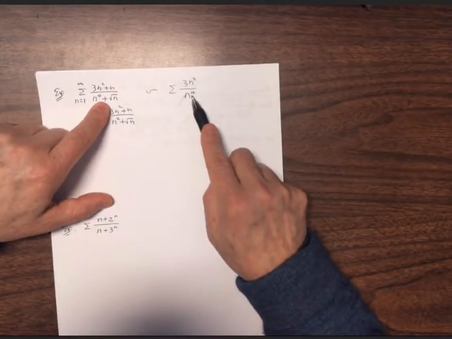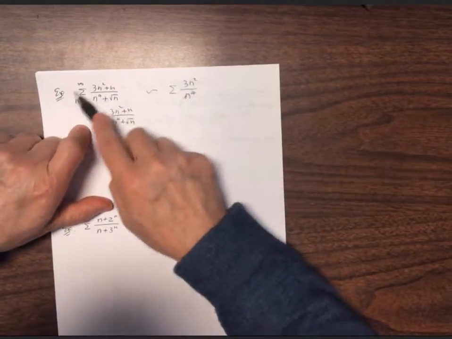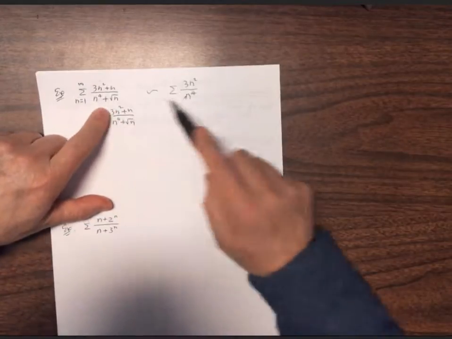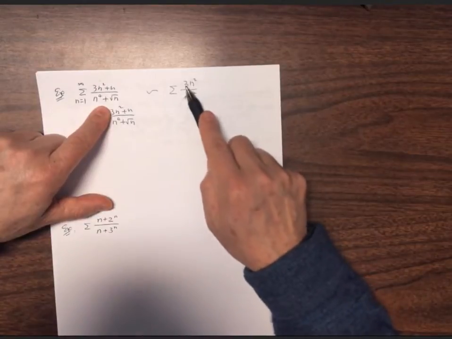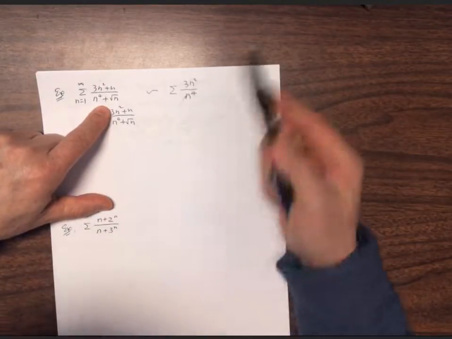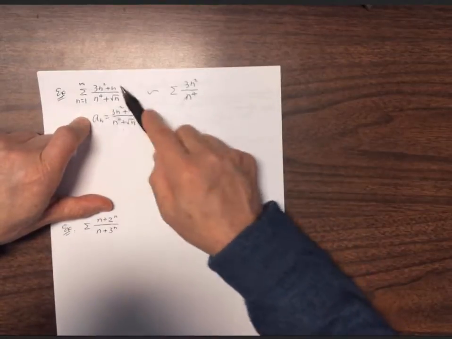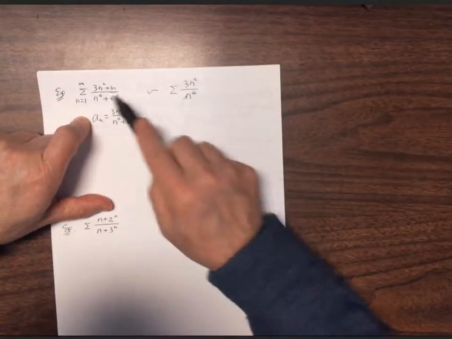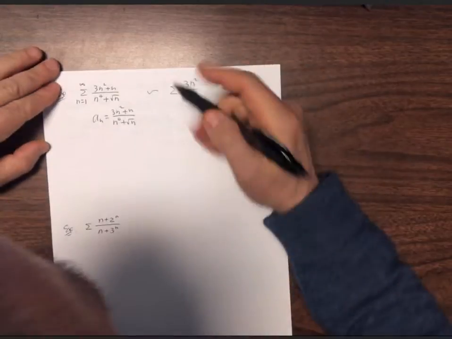This simpler version is not the exact same series as this one. However, it will help us have some idea what this series is going to be like, whether it's going to converge or diverge. This will tell us what we need to know.